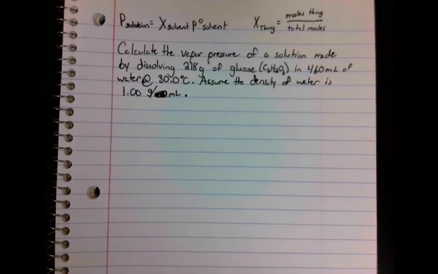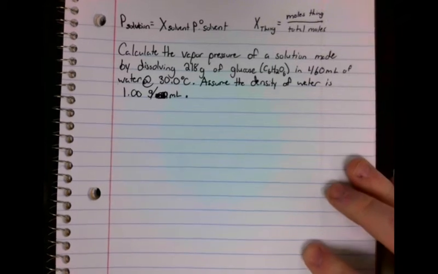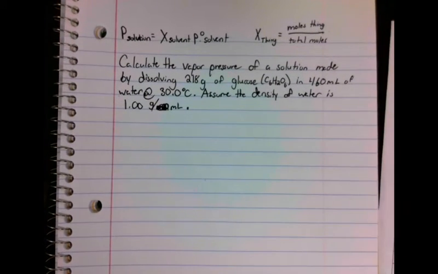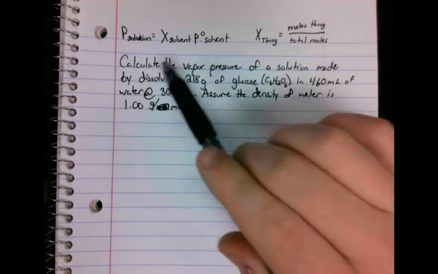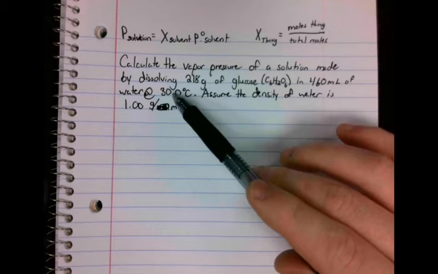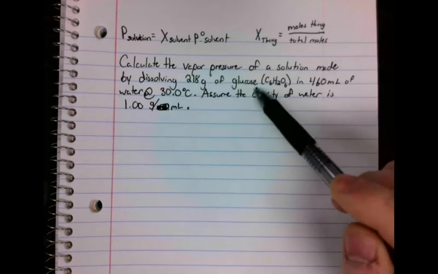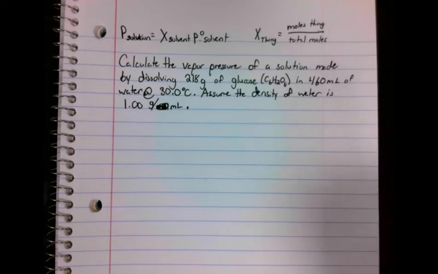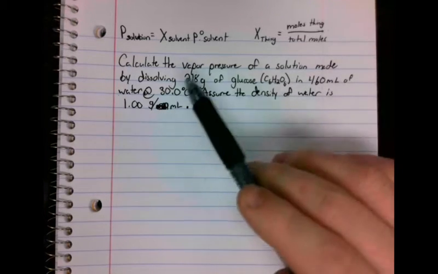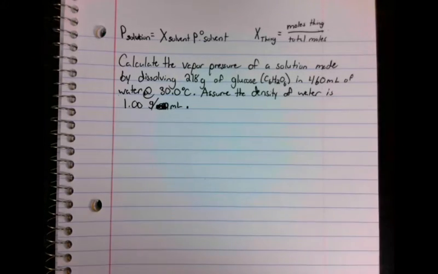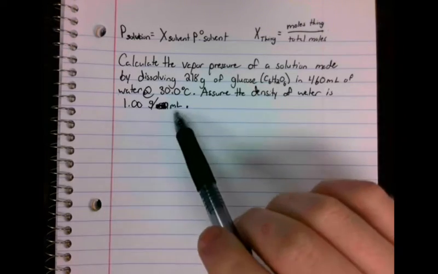Diamond, and we are looking at our example problem for Raoult's law, dealing with the partial pressure of a gas based on its colligative properties. We have: calculate the vapor pressure of a solution made by dissolving 218 grams of glucose, which, in case you forgot, is C6H12O6, in 460 milliliters of water that is at 30 degrees Celsius. Assume the density of water is 1 gram per milliliter.